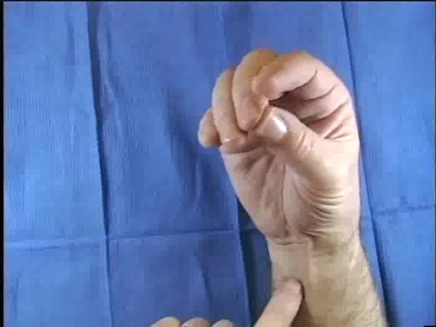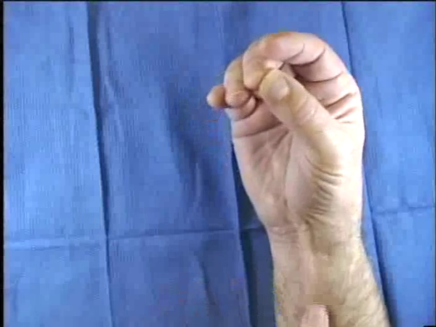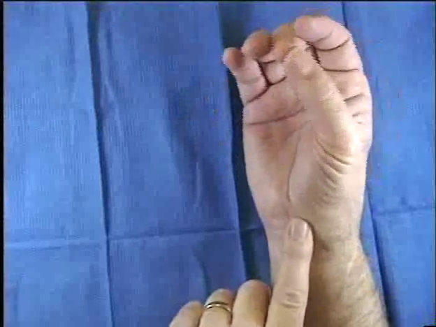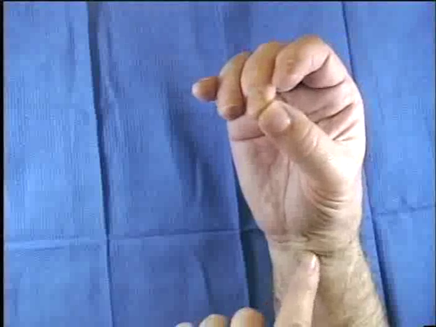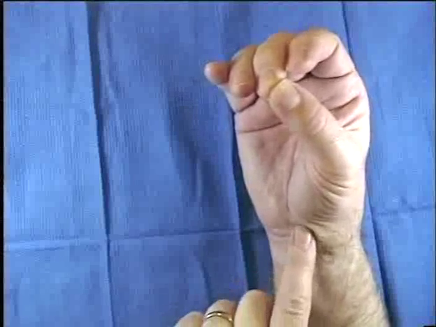The last thing you'll see is right there, the palmaris longus. This is the most superficial flexor, comes down from the forearm, inserts right here into the fascia, has no important function at all. It doesn't matter if it's cut, and about 15% of people don't have it. It's not a bad guideline, however, because you can usually feel that in most people.